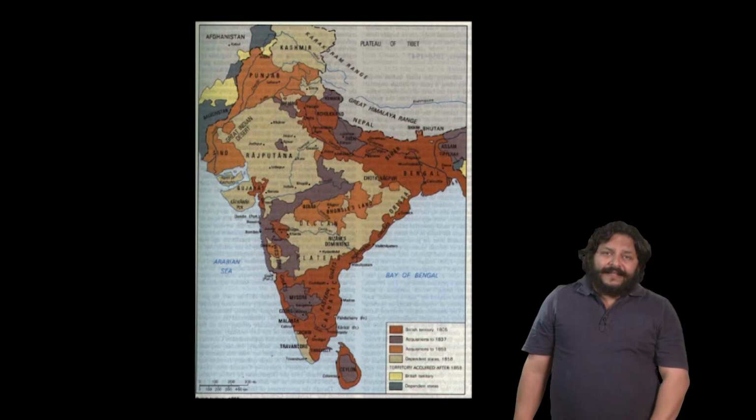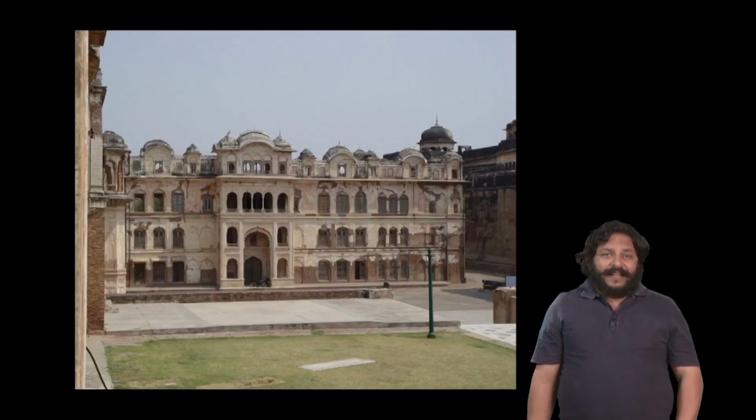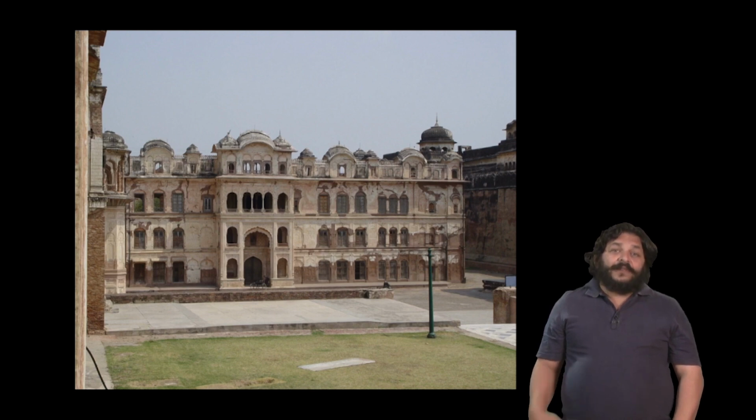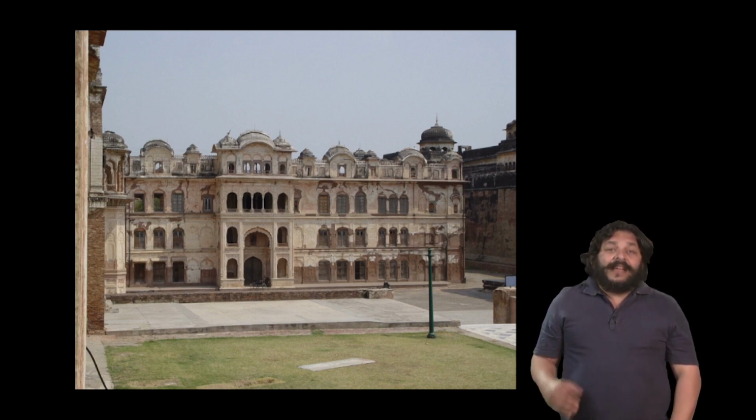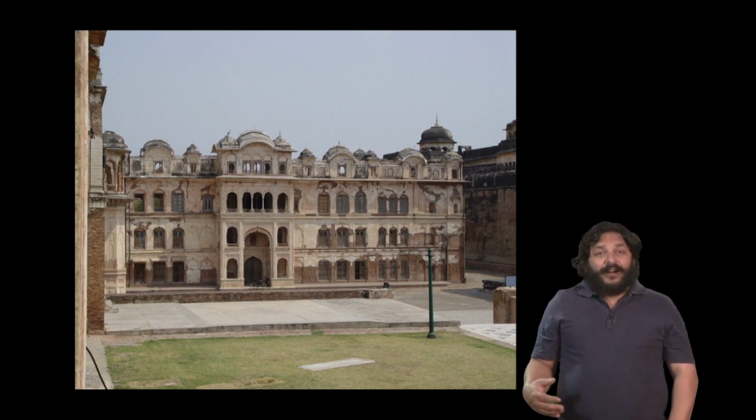In all these states, which were later to become princely states, you had palaces which were built in the 18th century and added to in the 19th. All these palaces with their roots in the 18th century were emulating Mughal models of what palace architecture should look like.